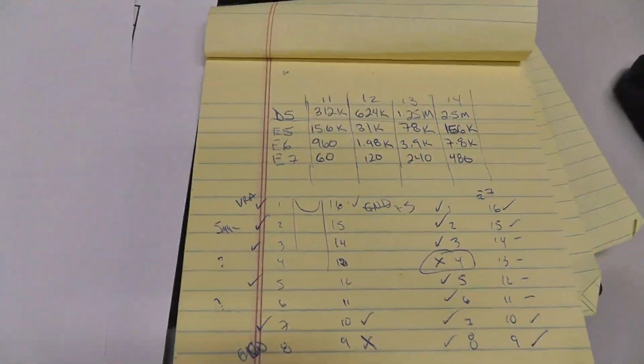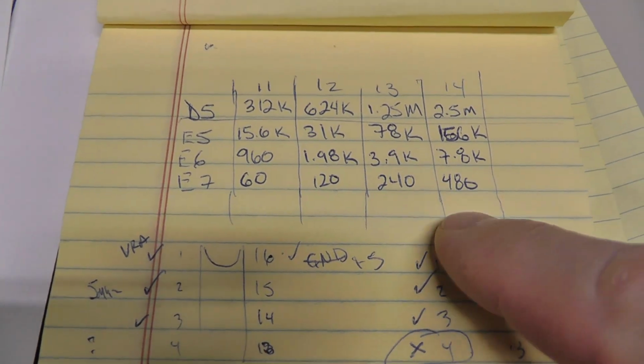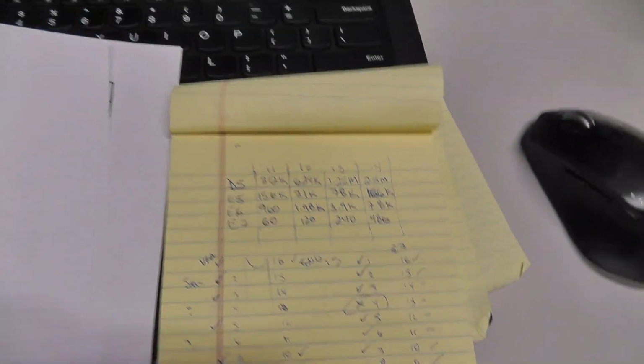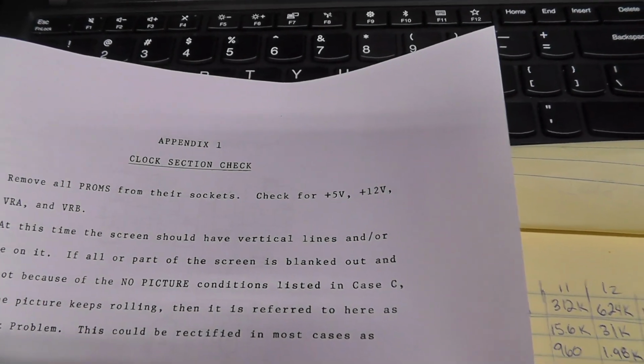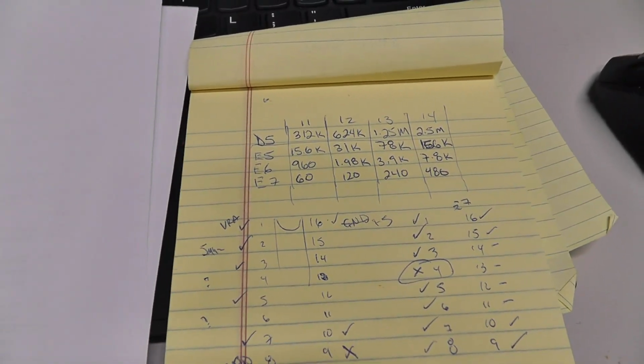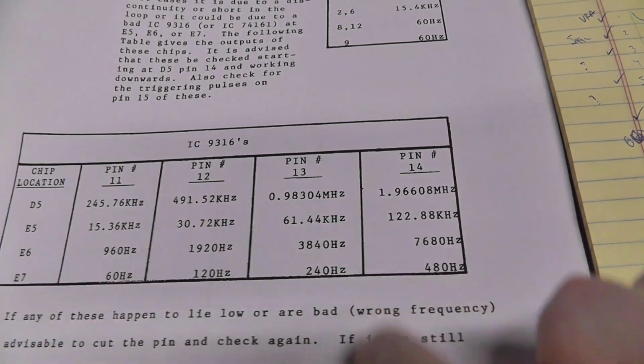Alright, I've been messing with this for actually a couple hours or more, I'm not sure, but I went ahead and looked at my 8080 guide here, the clock troubleshooting section, and everything looks pretty good. I mean, the references that they give you might be for an older 8080 game. These frequencies don't match up.